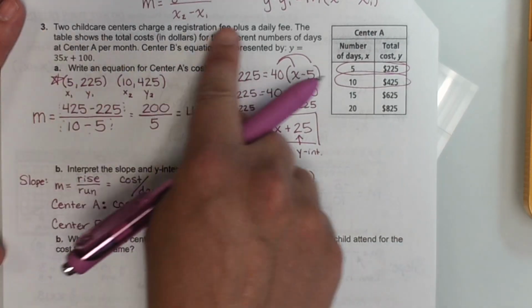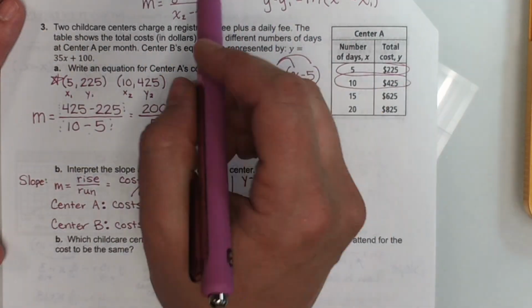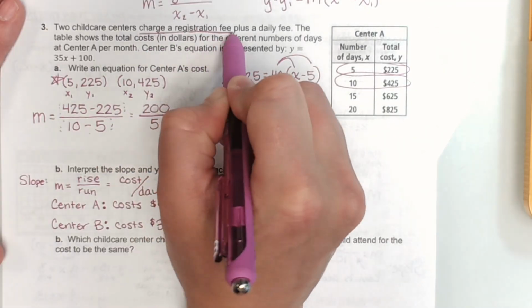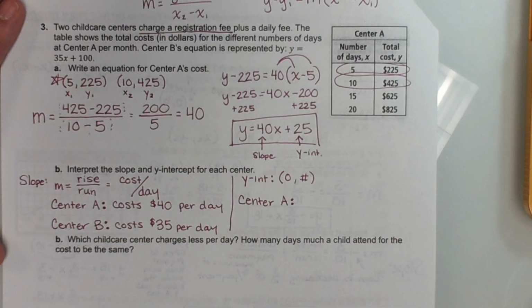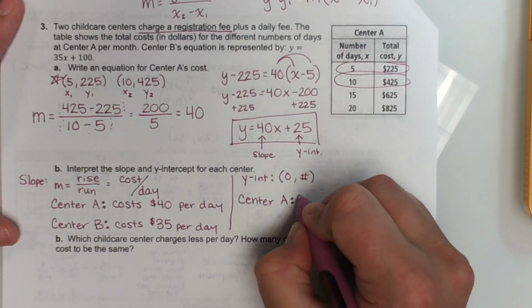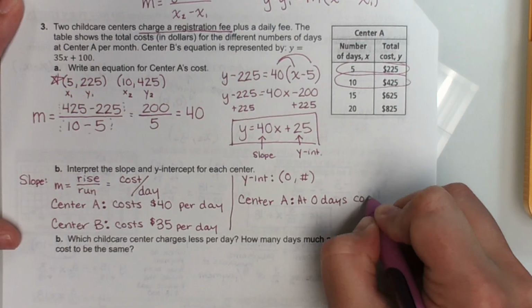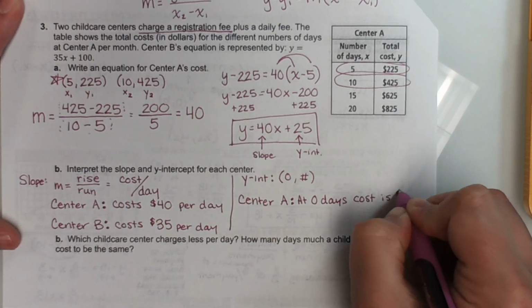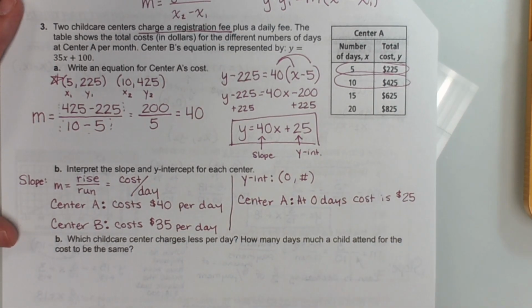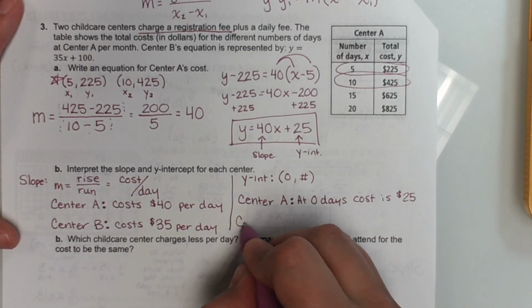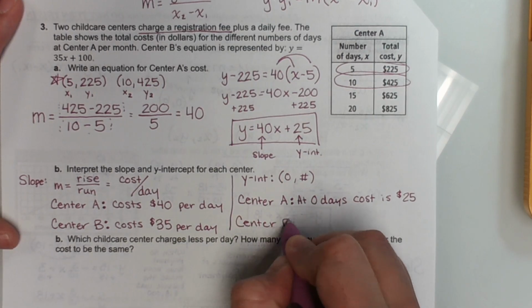Which if you read the original question, that must be the registration fee, in other words. That being said, if you just tell me at 0 days, cost is 25, I'm okay with that.